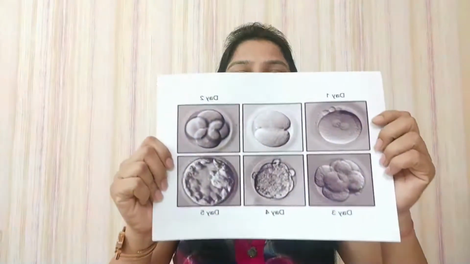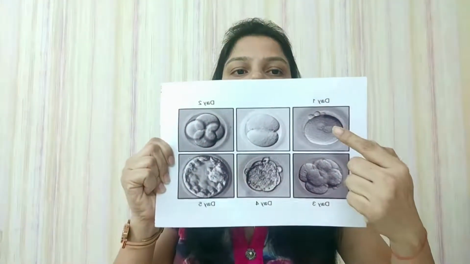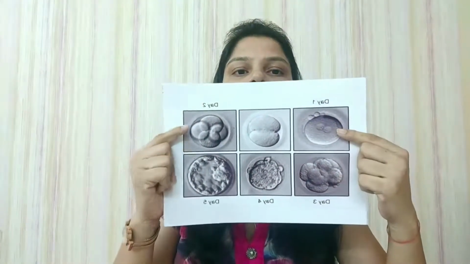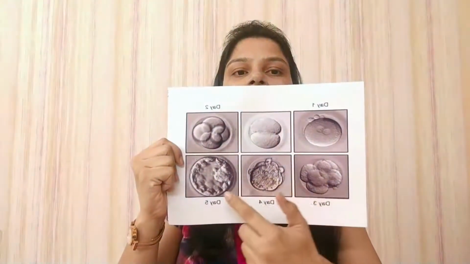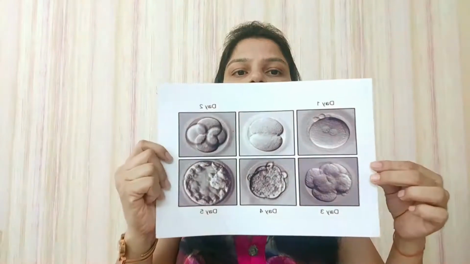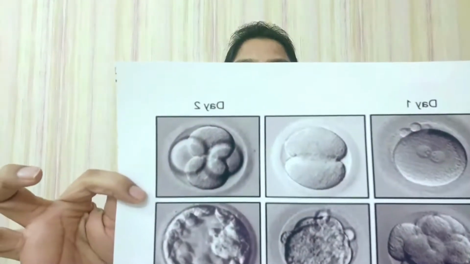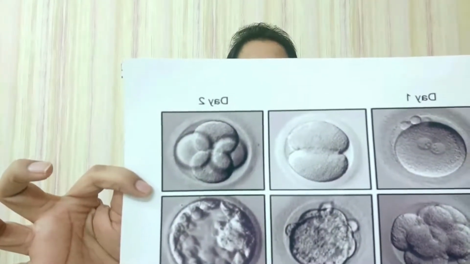And nowadays, the best embryo is the day 5, that is the blastocyst, because with this, the chances of achieving a pregnancy are very high. So the embryos under the microscope look like this. These are day 1 embryos, these are day 2, day 3, day 4 and day 5.